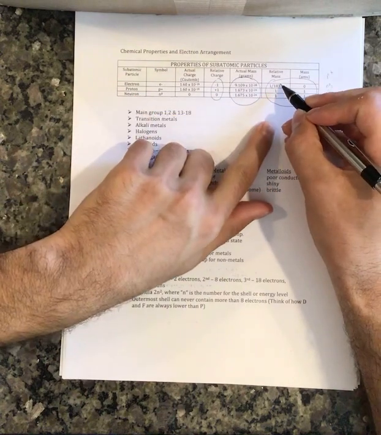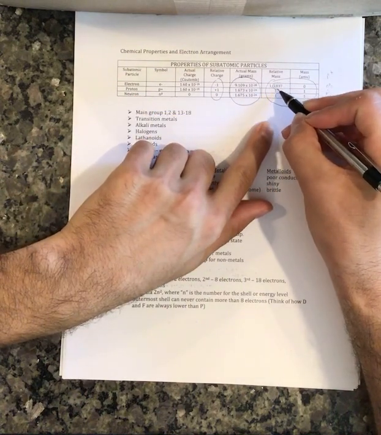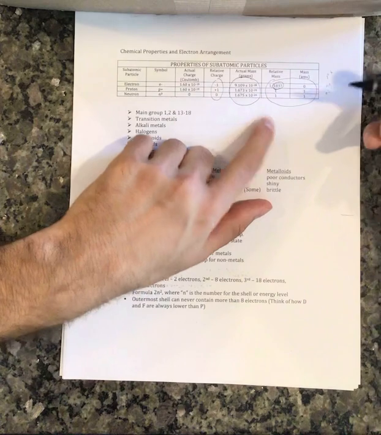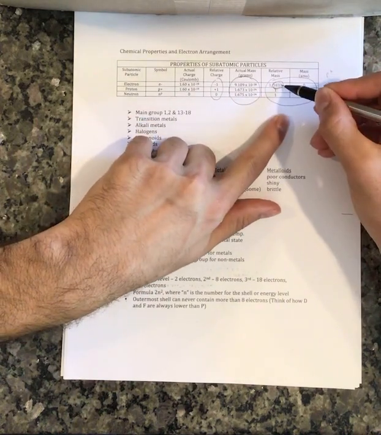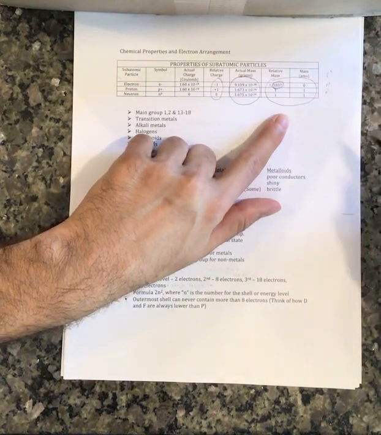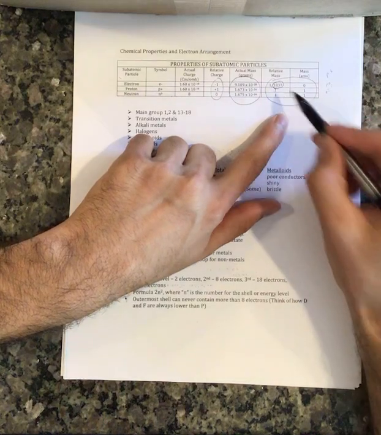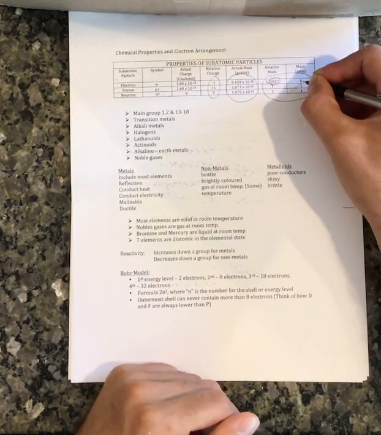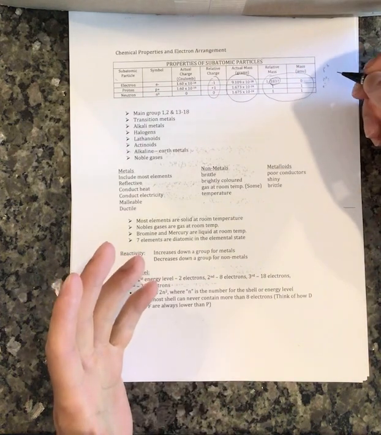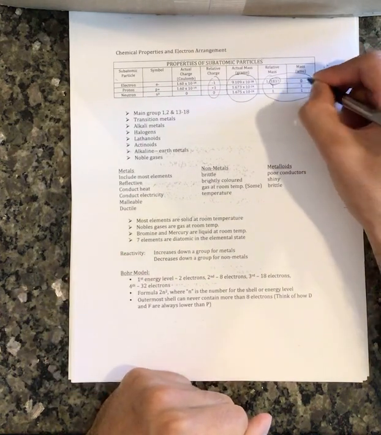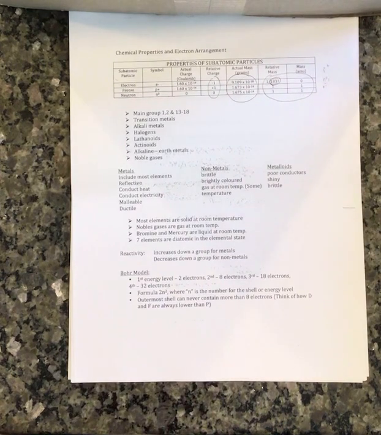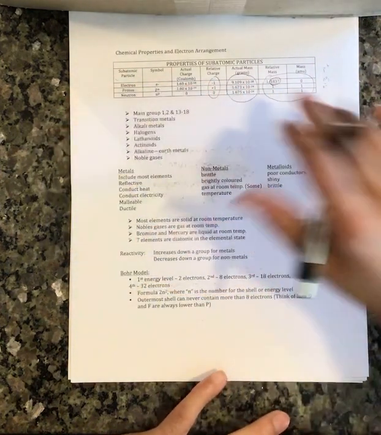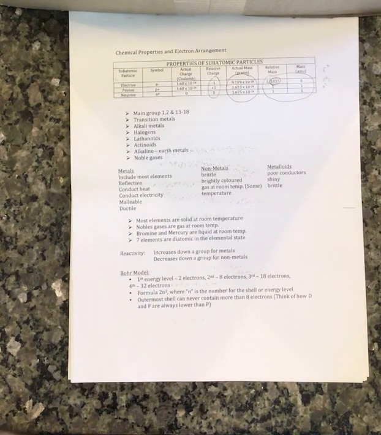It would take almost 1,837 electrons to make up the mass of 1 proton or 1 neutron. That's what this number here is. So that's why we only say it's 0. An electron does have a mass, but it's so small that we don't take it into consideration. So these are electrons, protons, and neutrons.